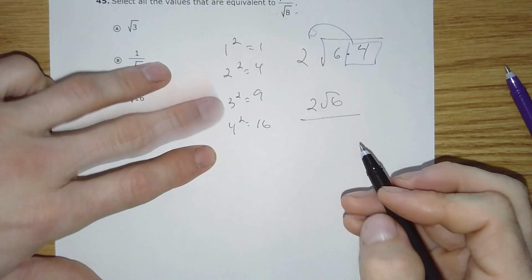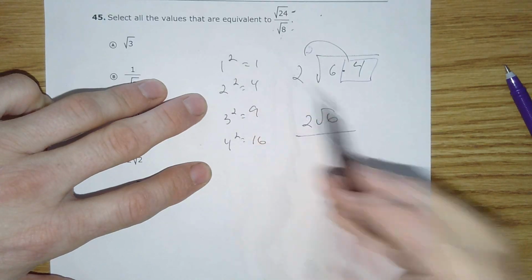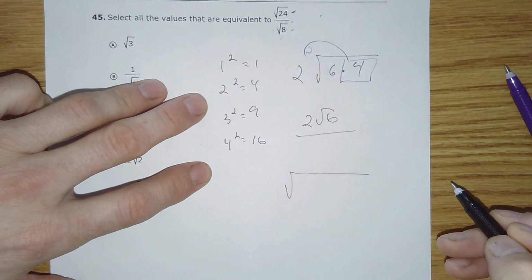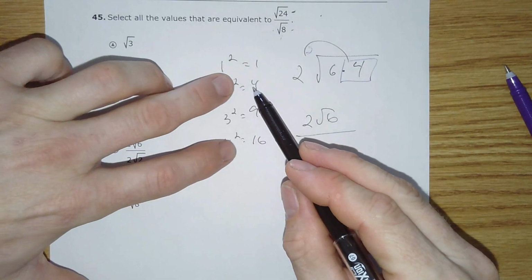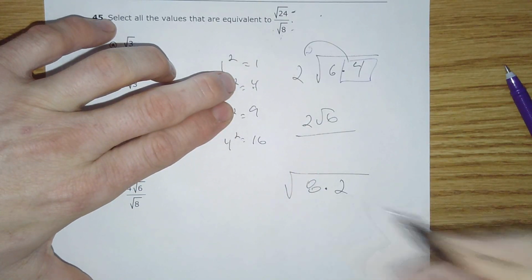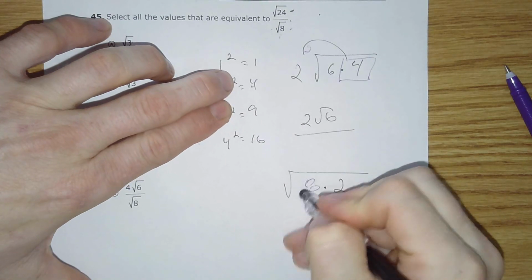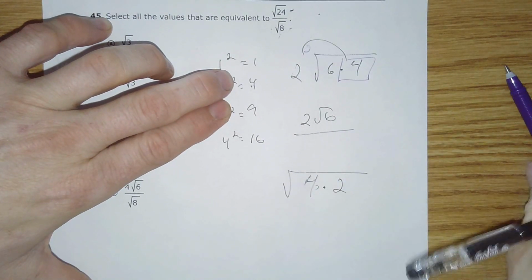Okay, if I gotta break this down into perfect squares, right, I can divide it by 4. So if I divide this by 4, it's 8 times 2, 4 times 2, which is 8.